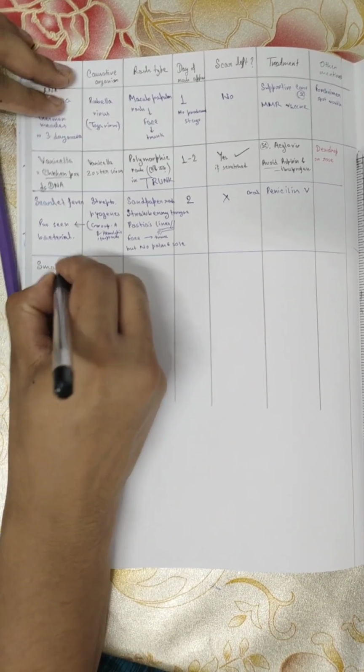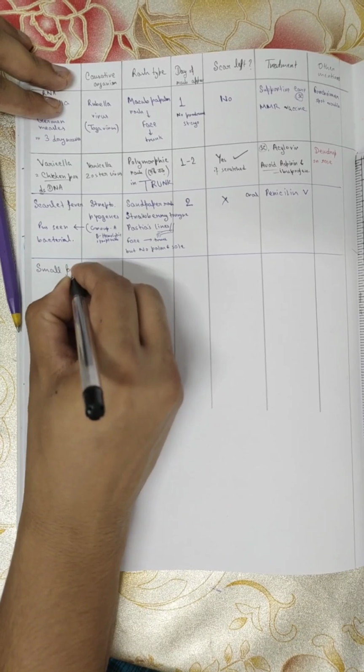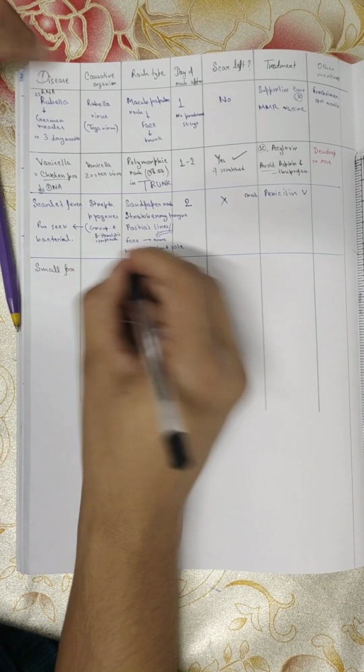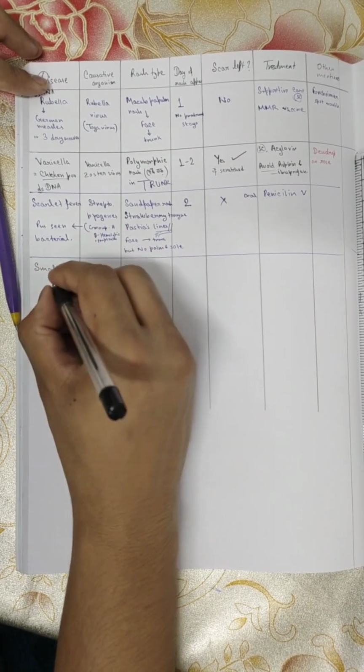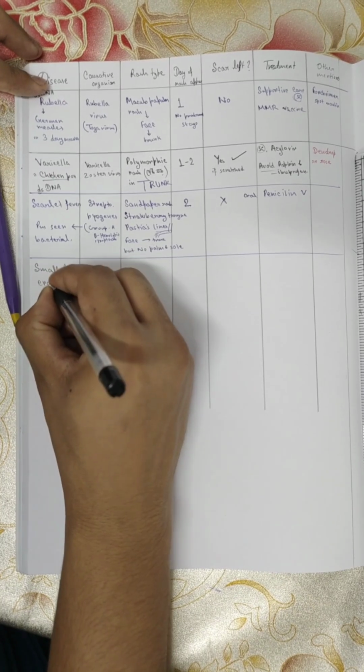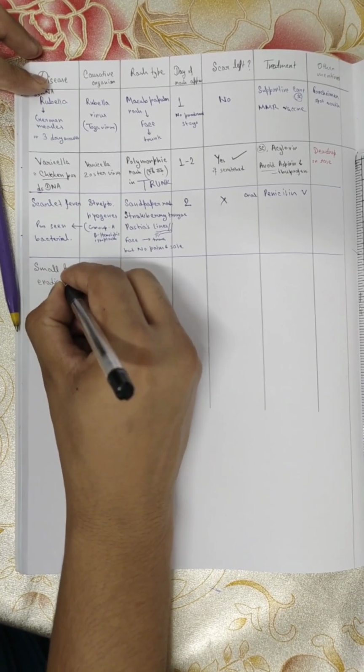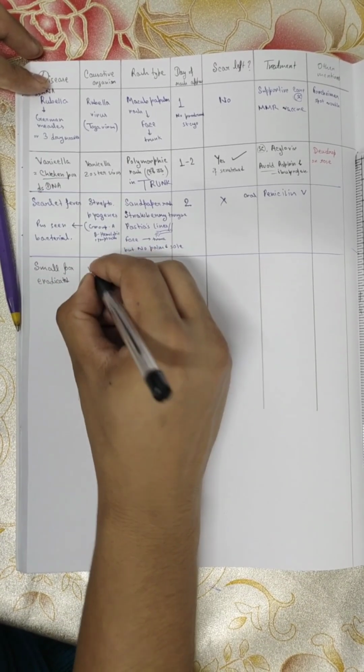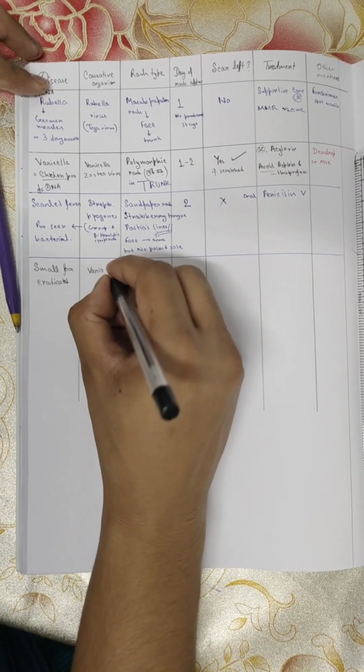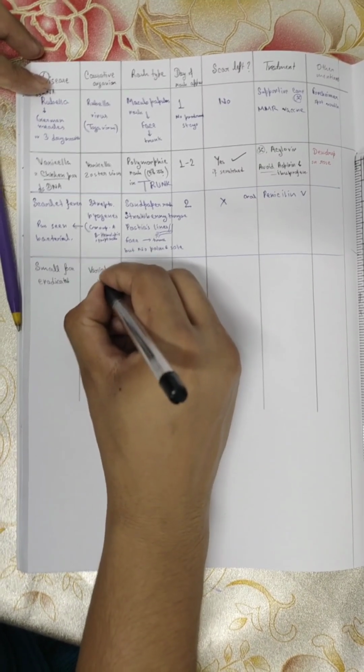Smallpox. That is already eradicated. It is Variola virus.